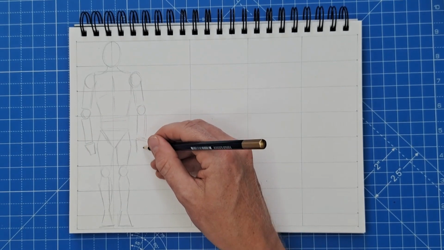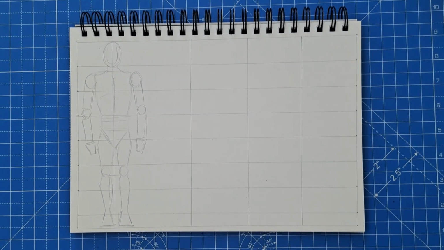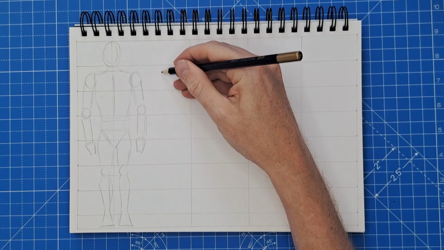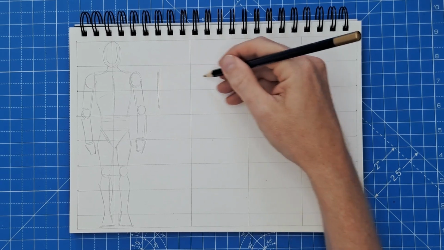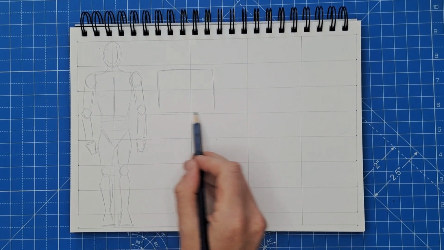Final few touches, just placing the hands into position. Not too much detail again, just keeping simple shapes to give a kind of skeleton base. Now, moving forward, the fun part is to experiment with these proportions. My characters never normally sit within those traditional measurements.